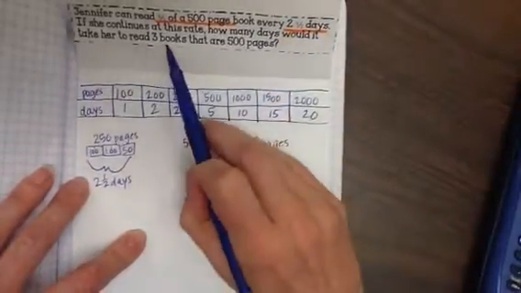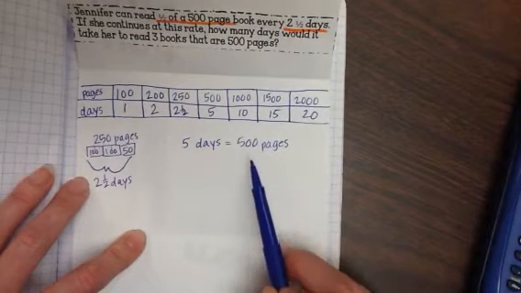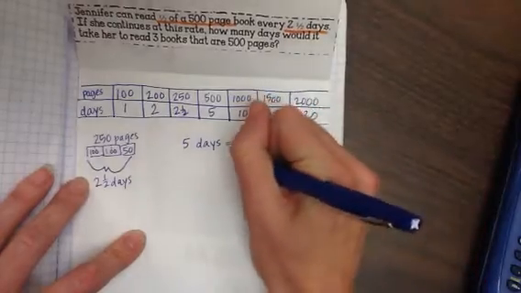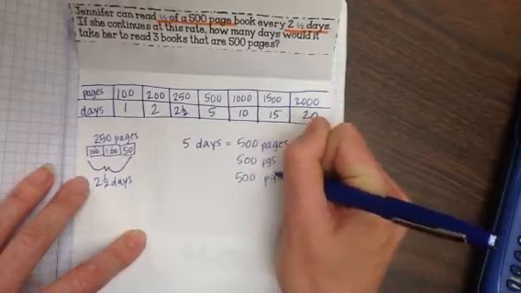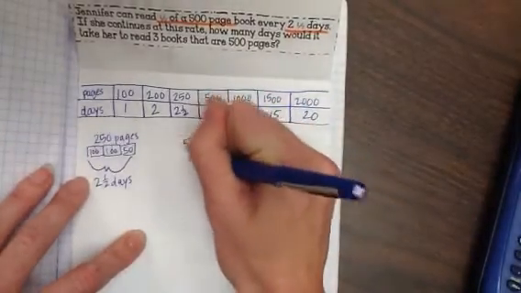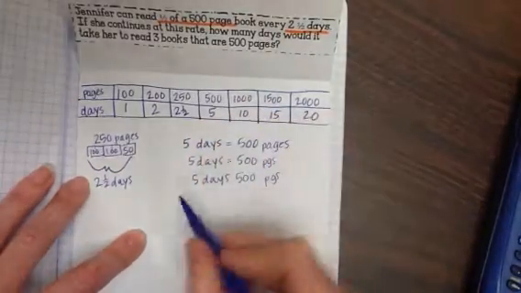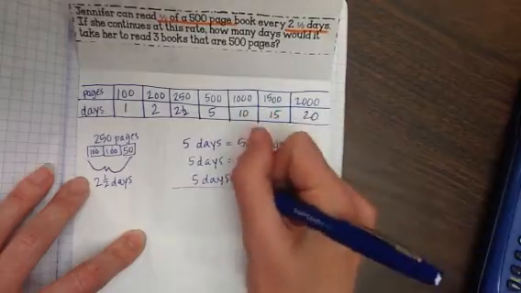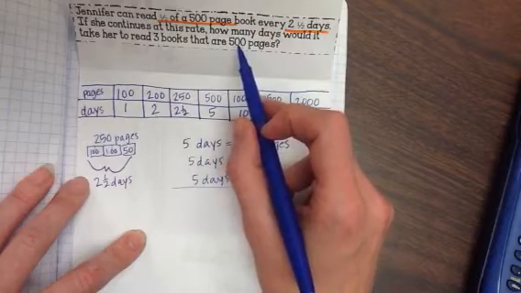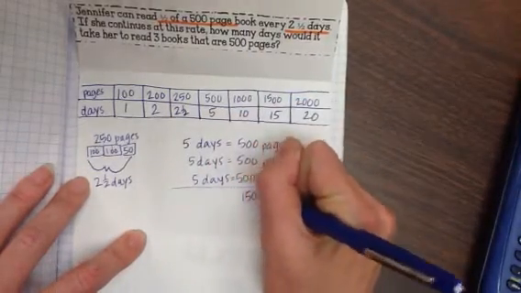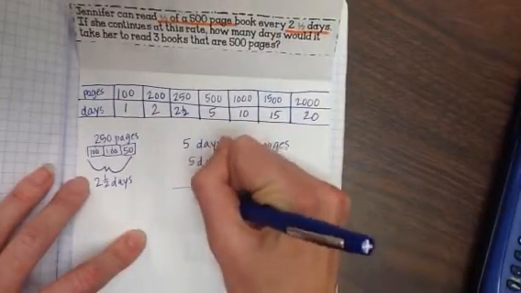Okay? It says 3 books that are 500 pages. So we're having to look over here. 3 books that are 500 pages. So if she did this 3 times, how many days would that be? Let's just rewrite this 3 times and it's very easy for us to see. 5 days, 5 days. If we're looking at this, we see we have a total of 3 books that are 500 pages. Well, 3 times 500 gives me 1500, which is what we have here, which equals 15 days.